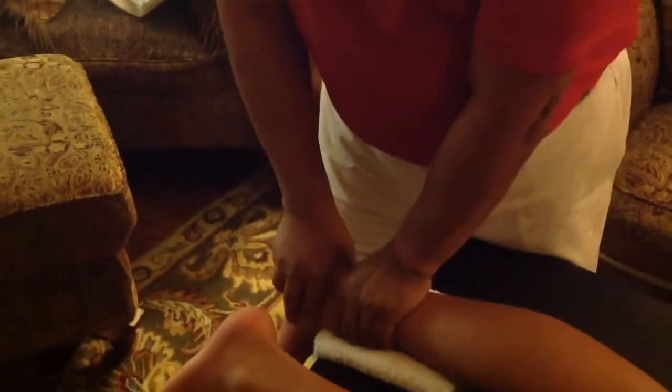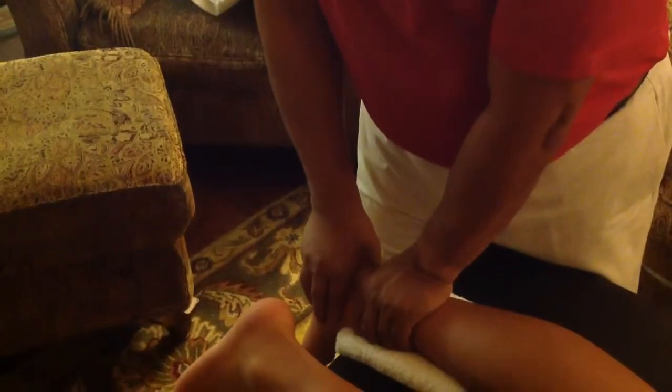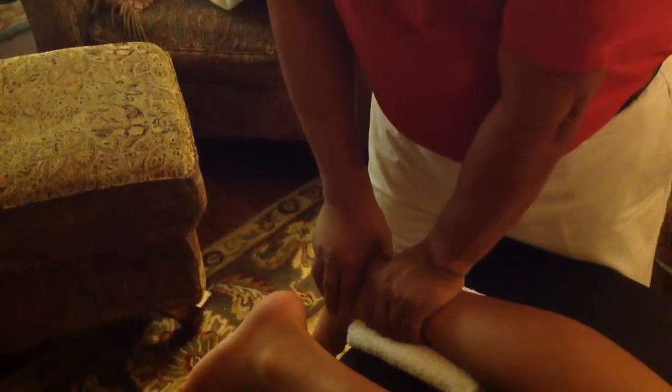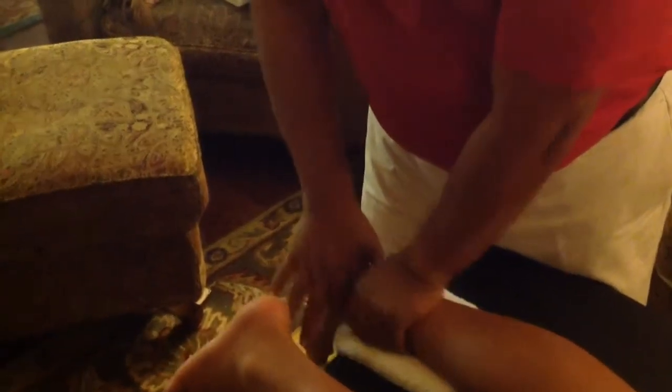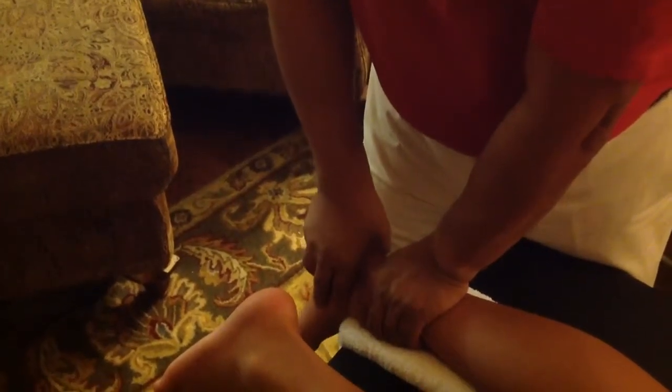Small amplitude. Grade 2. Larger amplitude.